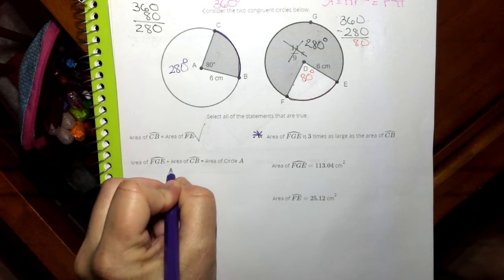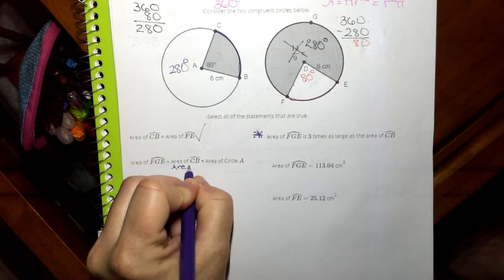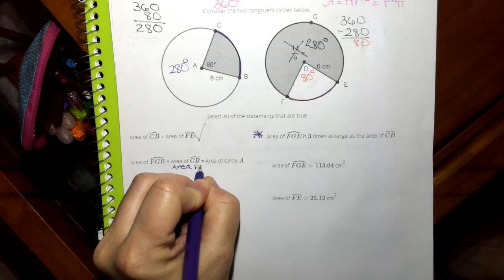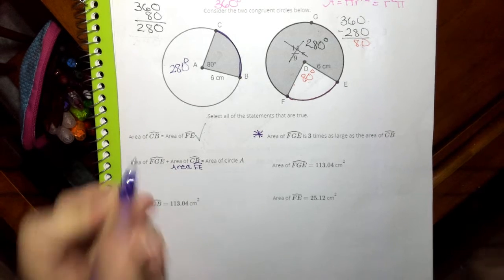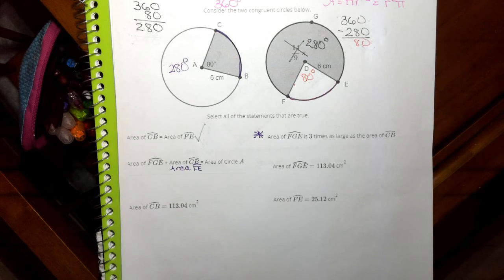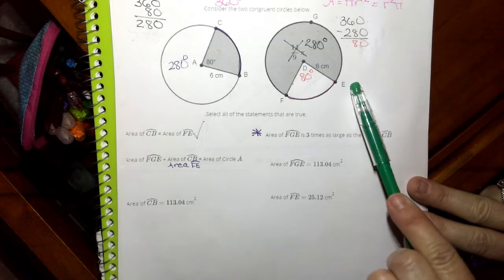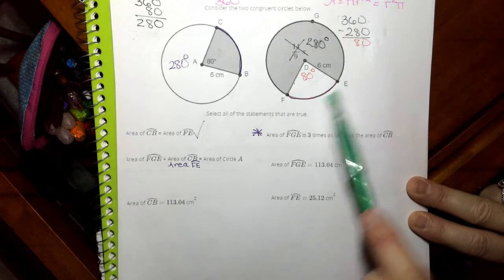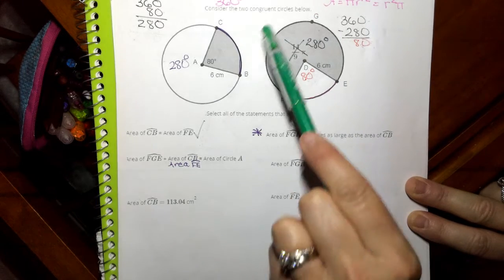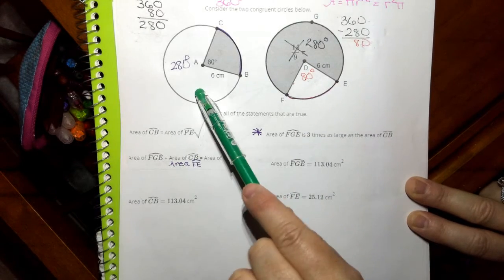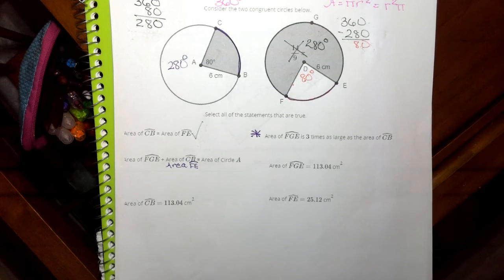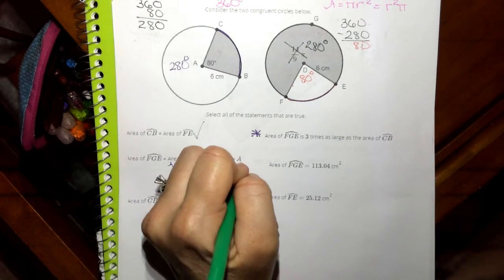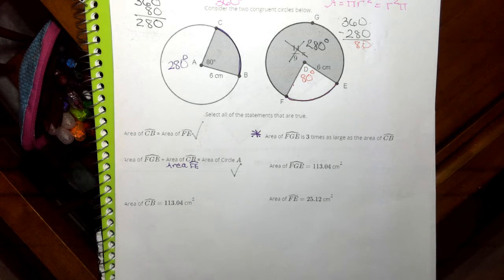I could say area sector FE, FGE plus arc FE. Does that give me the whole circle D? Yes. Does it tell me these two circles are congruent? Yes. Therefore, this is true. I didn't even have to do any math.